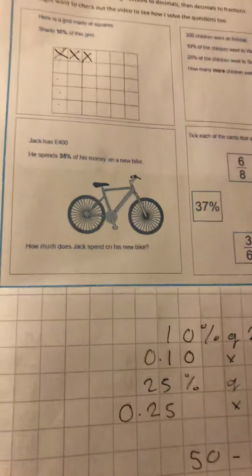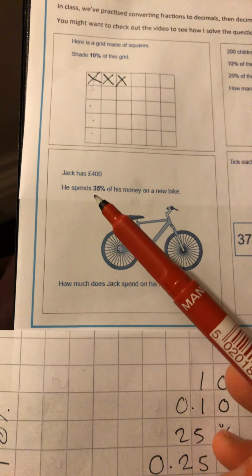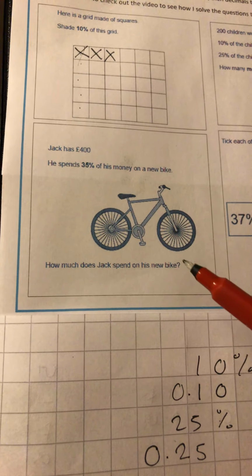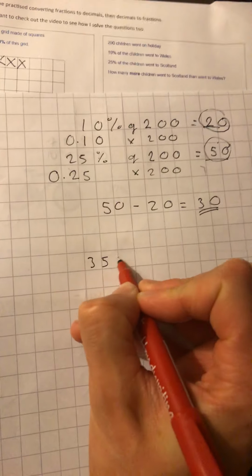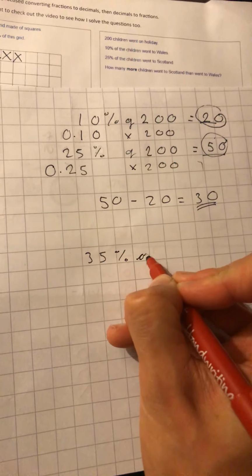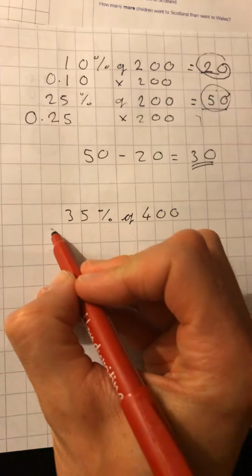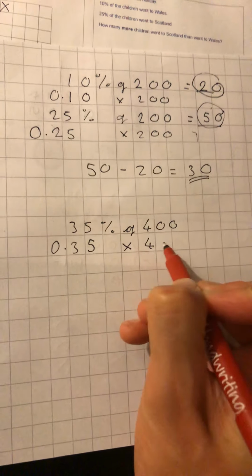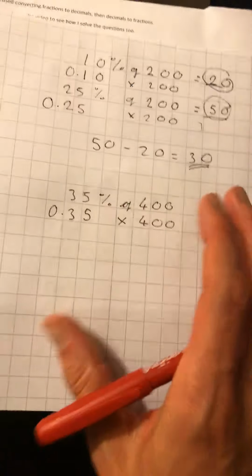Let's have a look here. Jack has £400. He spends 35% of his money on a new bike. How much does he spend on his bike? In other words, what's 35% of 400? 35% of 400. And I've shown you rewriting that as a decimal. Of means times 400. And now I can do a long multiplication to work out that answer.